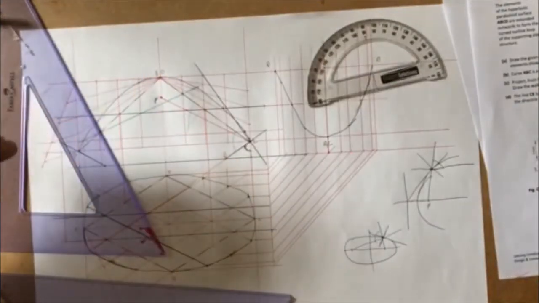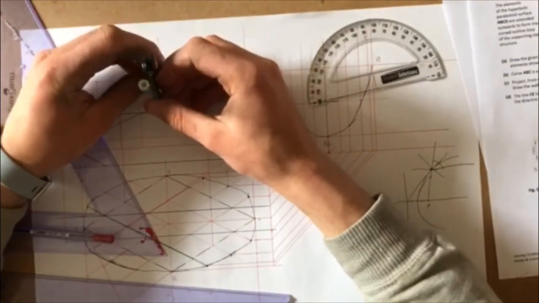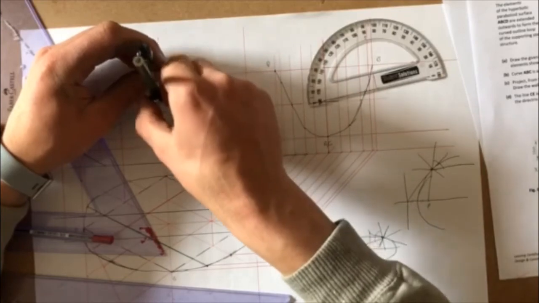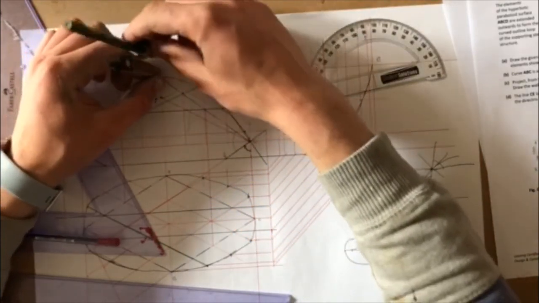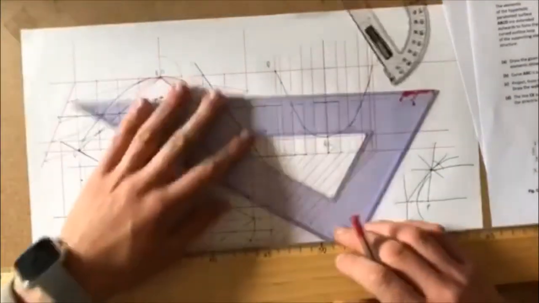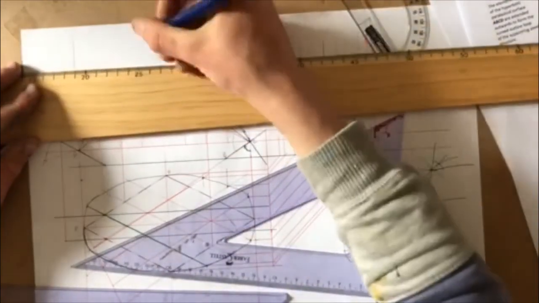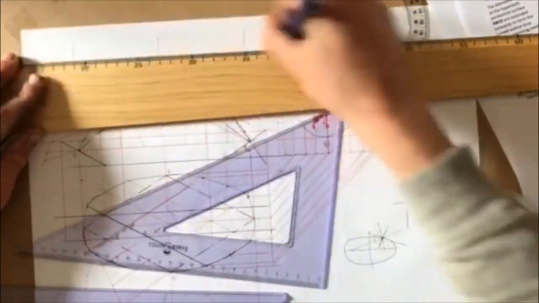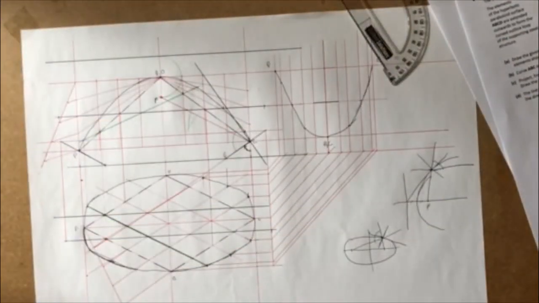Because I know then that it's a parabola, the distance from the vertex to the focal point is the same as the distance from the vertex to the directrix, which is then perpendicular to the axis. Okay, and that's that question done.